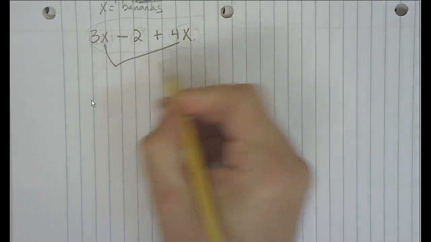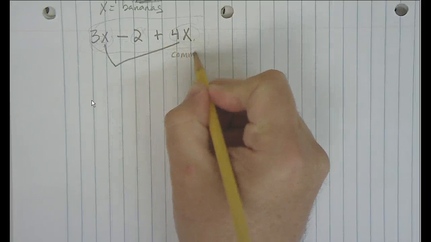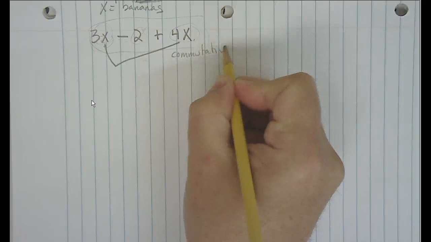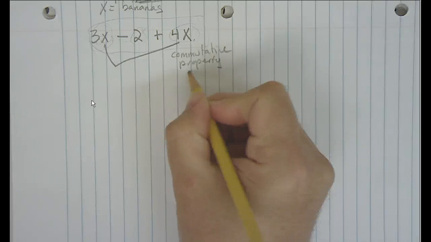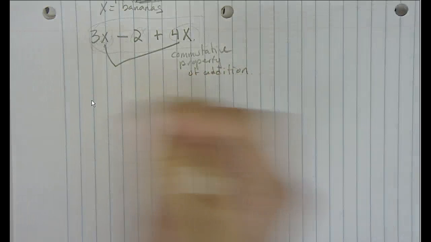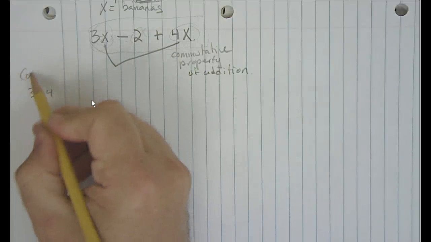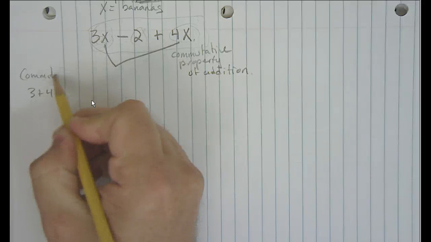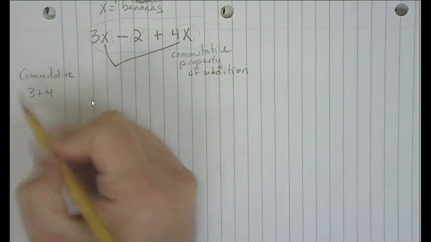And that's because of a property called the commutative property. And this one is a property not of equality, but of addition. So what that means is that if I have 3 plus 4, right? This is the commutative. So what do commuters do? Commuters go to work and back, right? They drive one way, then they turn around, they drive the other way home.